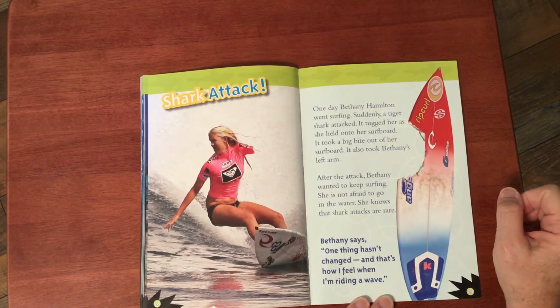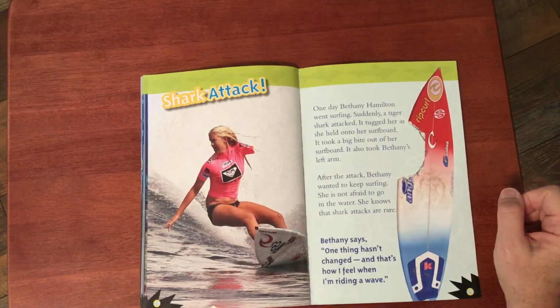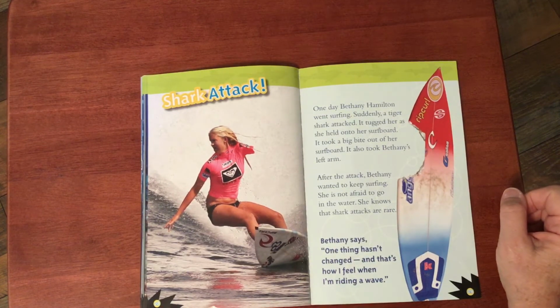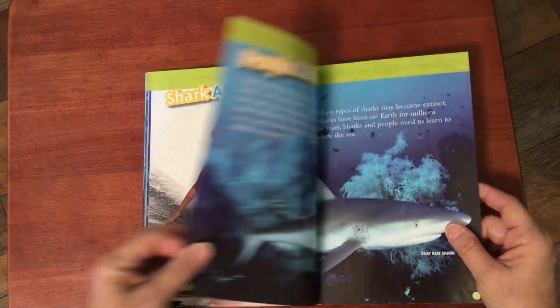After the attack, Bethany wanted to keep surfing. Okay, so she was attacked. She lost her arm, but she lived. And she wanted to say, I'm not afraid. So she went back. She was not afraid to go back in the water. She knows that shark attacks are rare. They're very rare, but they do happen. Bethany says one thing hasn't changed, and that's how I feel when I'm riding a wave. She loved surfing so much that she got back out there. She did not let that defeat her.